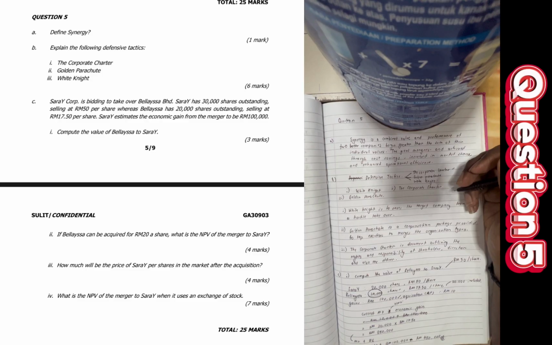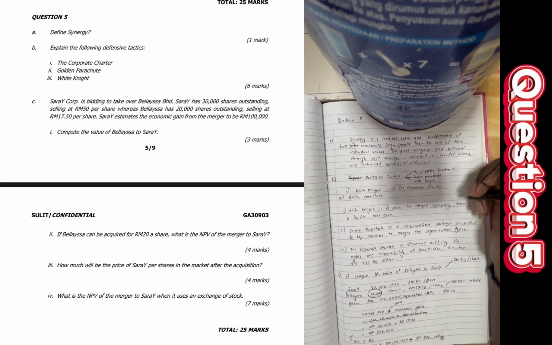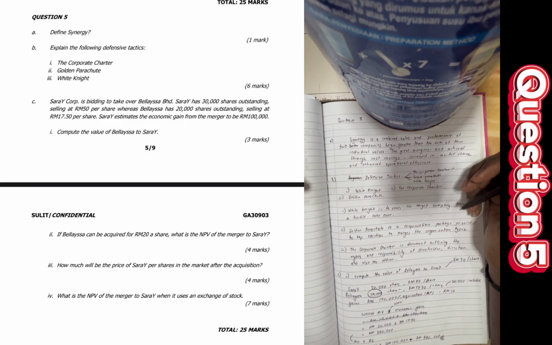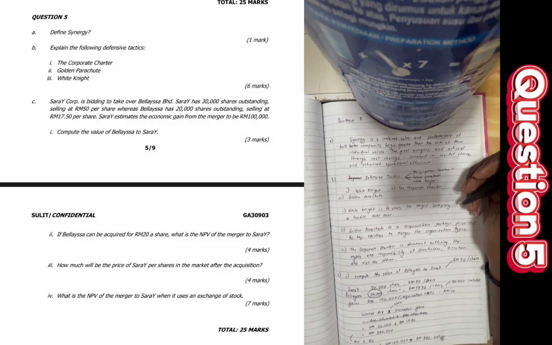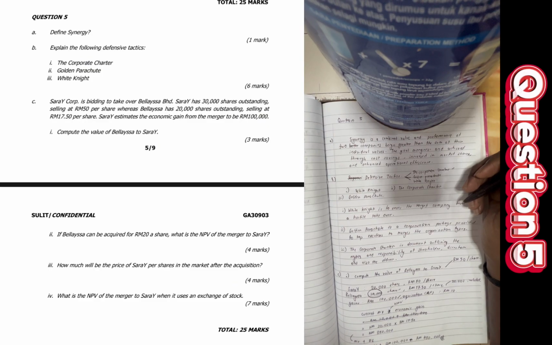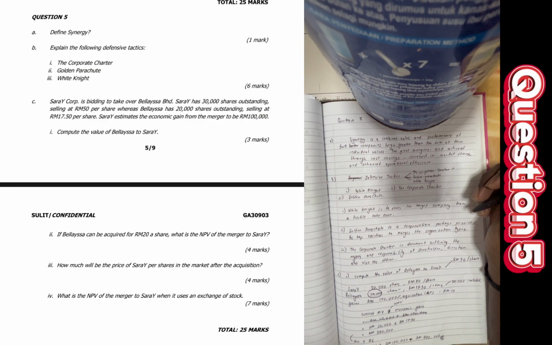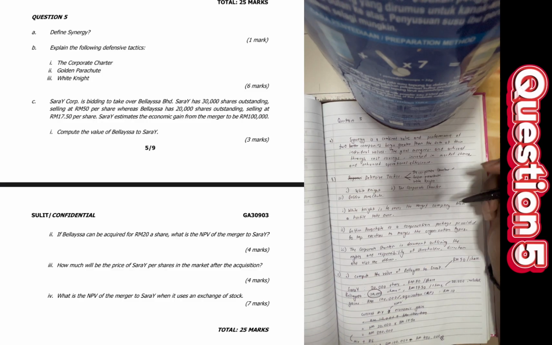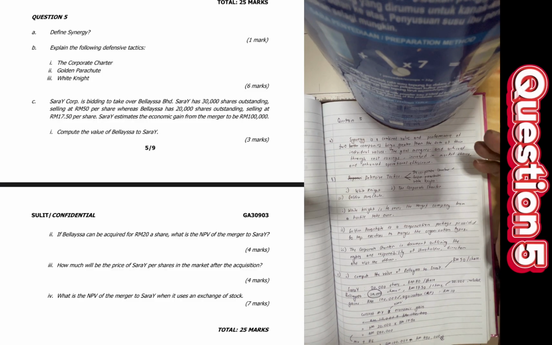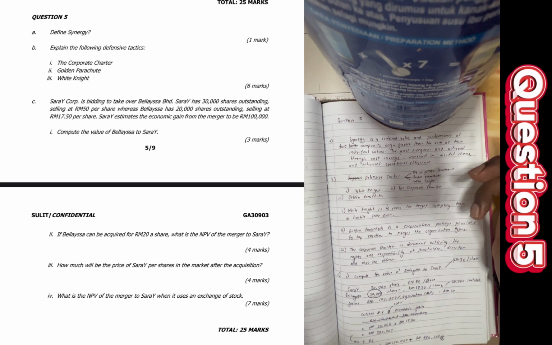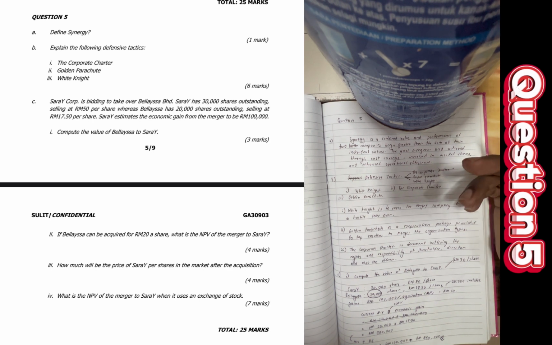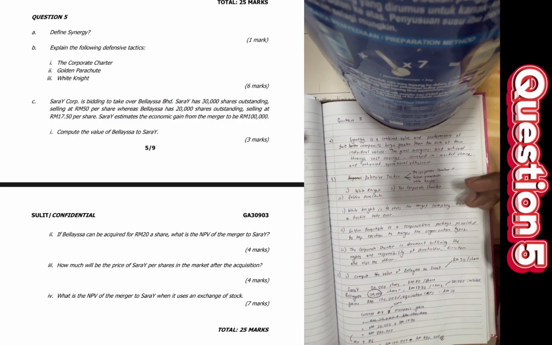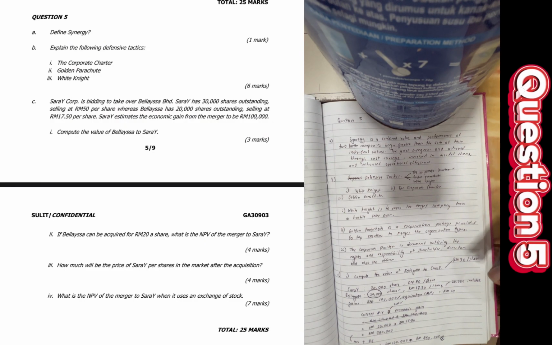And question B asks to explain the following defensive tactics. We have three popular tactics used in the corporate world. The first is the corporate charter. Second is the golden parachute. Third is the white knight. The corporate charter is a document outlining the rights and responsibilities of the shareholders, directors, and also the officers invested in the company, or in the firm.